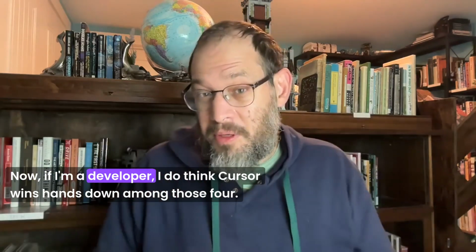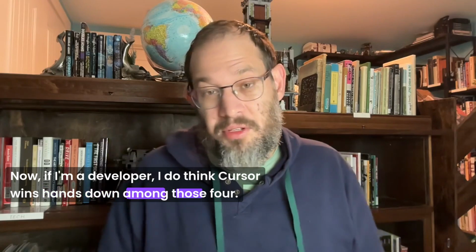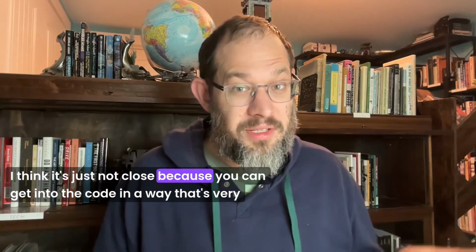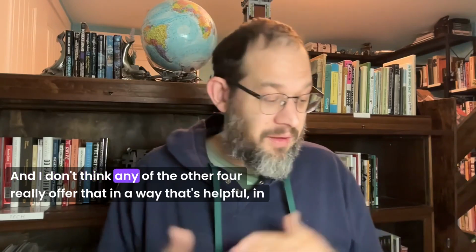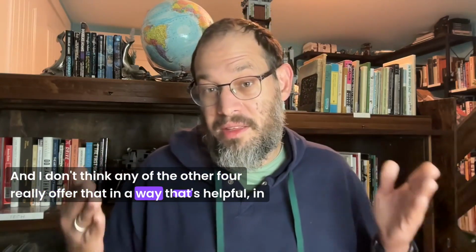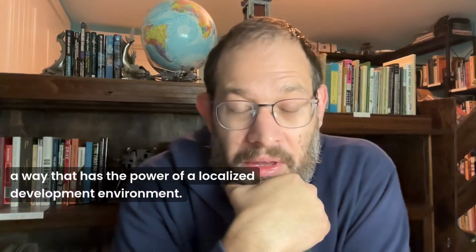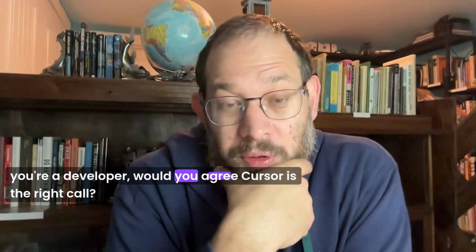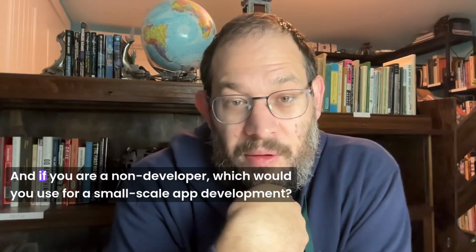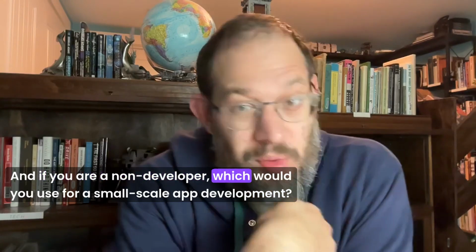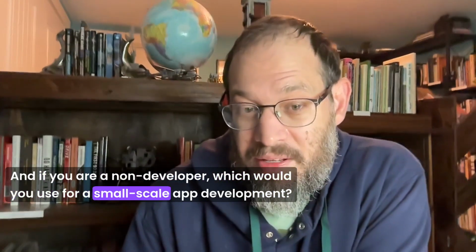Now, if I'm a developer, I do think Cursor wins hands down among those four. I think it's just not close because you can get into the code in a way that's very familiar to developers. And I don't think any of the other four really offer that in a way that's helpful, in a way that has the power of a localized development environment. So what's your take? If you're a developer, would you agree Cursor is the right call? And if you are a non-developer, which would you use for a small-scale app development?